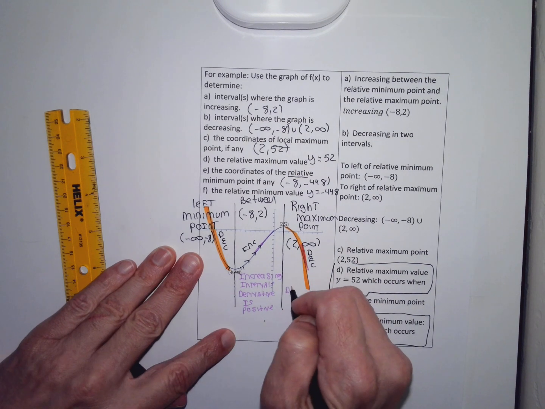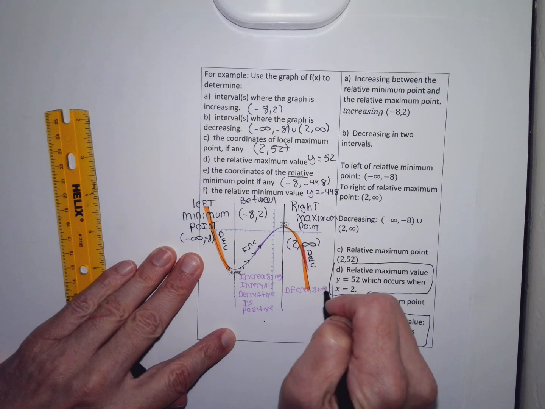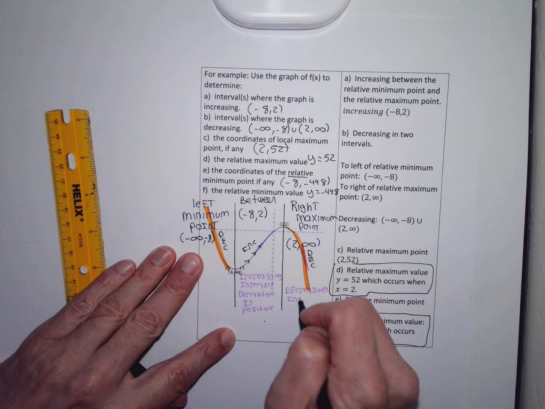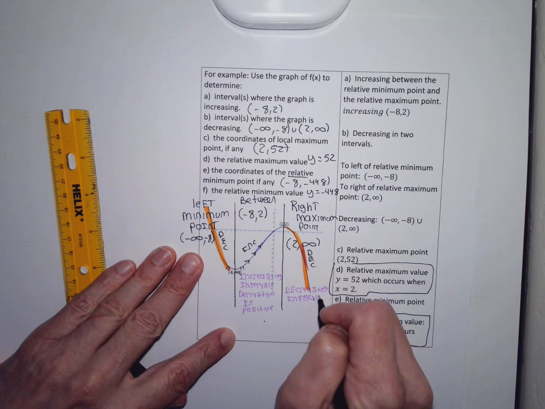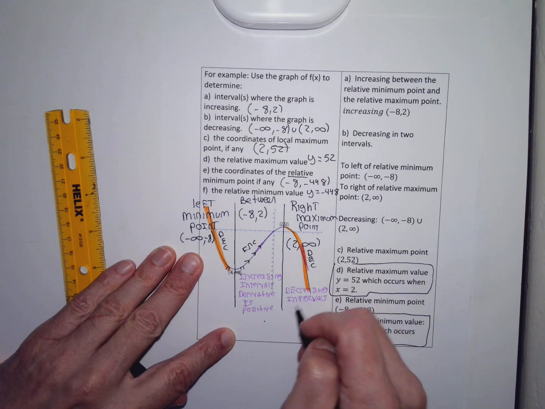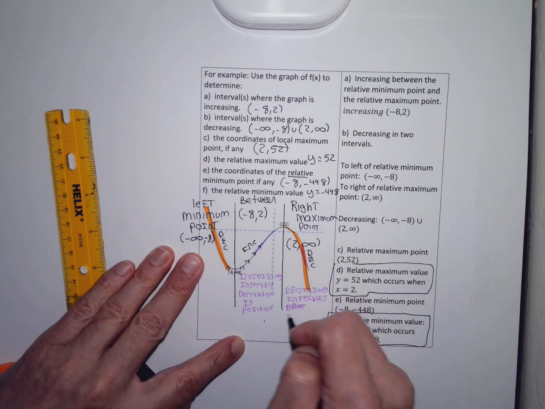And in decreasing intervals, the value of the derivative is negative, because the value of the derivative is the slope of the tangent line, and lines that are drawn in that direction have negative slopes.